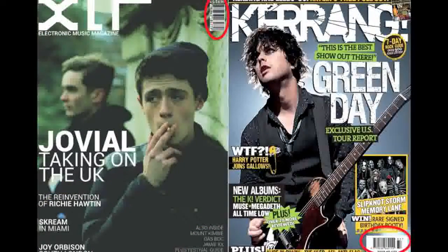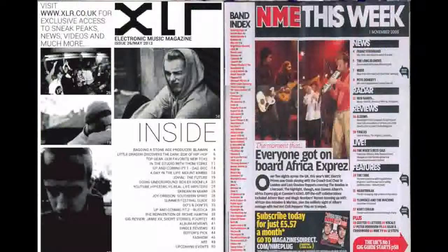Something you didn't see on the NME magazine, but you will see in most modern magazines, is a barcode. And conventionally, a barcode will be at the bottom right hand corner, which is circled in red here on the Kerrang issue. But on my magazine, I decided to put it in the top right hand corner, and the reason for this was because I just felt it fit in better with the actual style of the magazine itself. It looked better on the page.